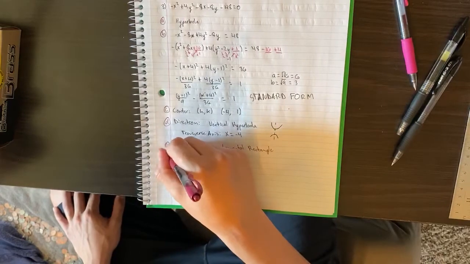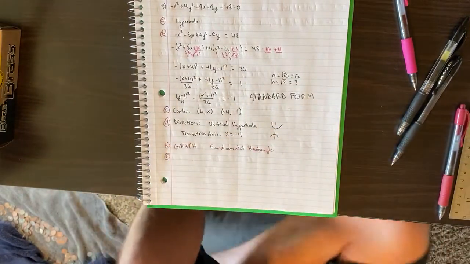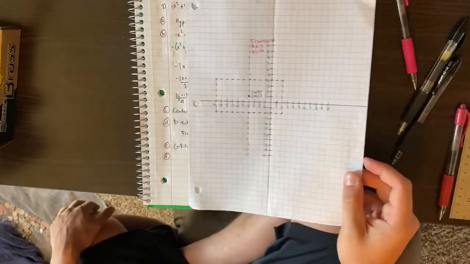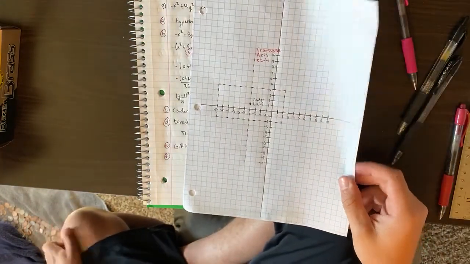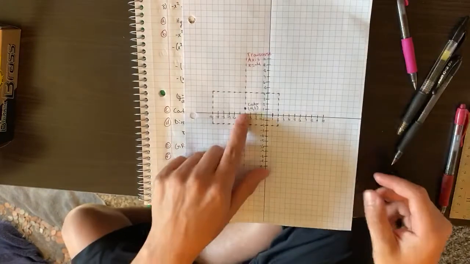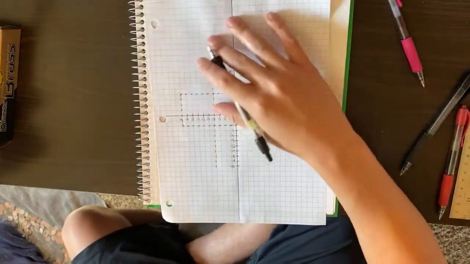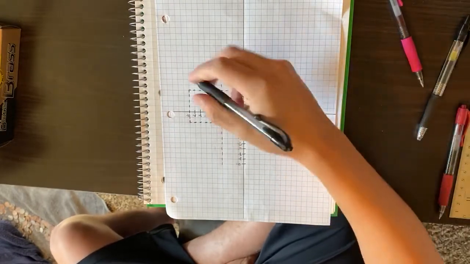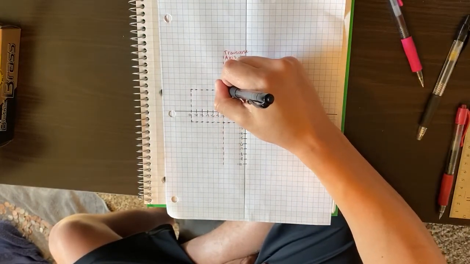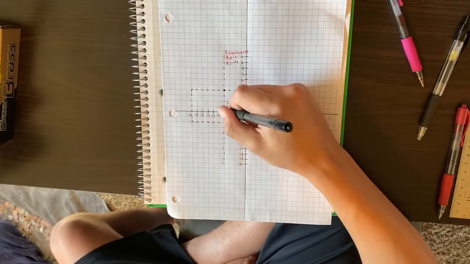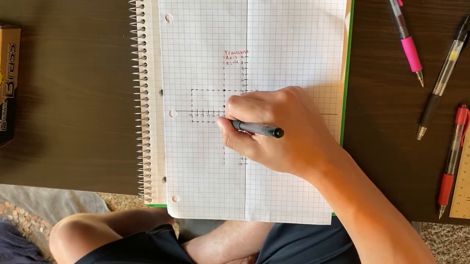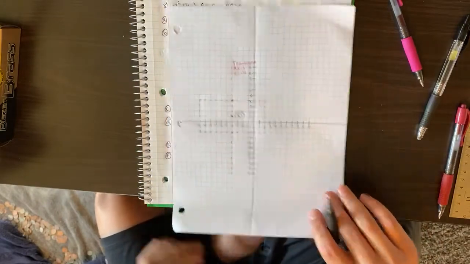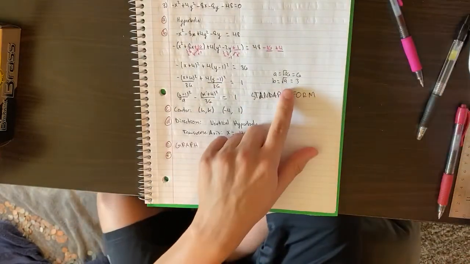Next is to find our vertices. Oh wait, never mind. We're going to go up from our center, 1, 2, 3, and put a point there, and then 1, 2, 3 down, because the distance from our center to our vertices is b.